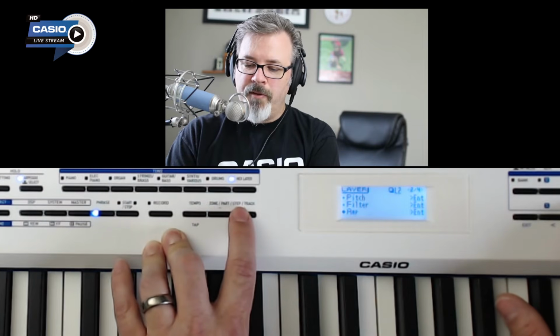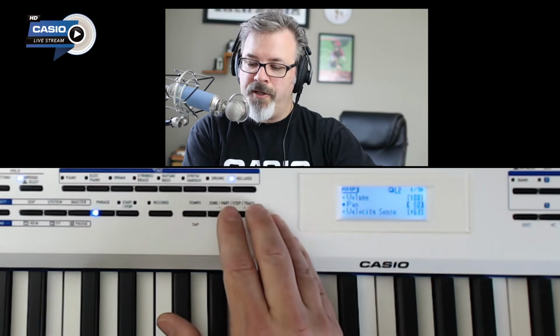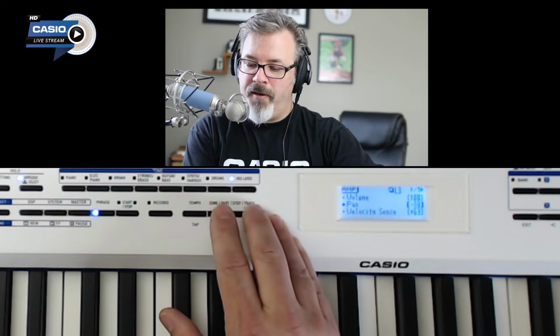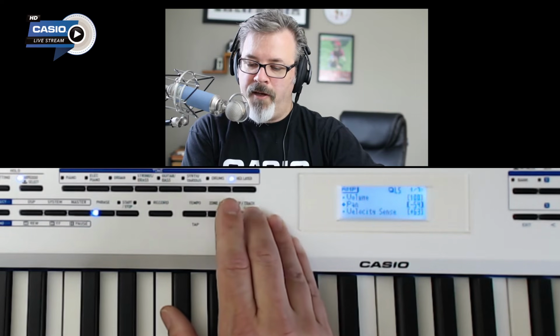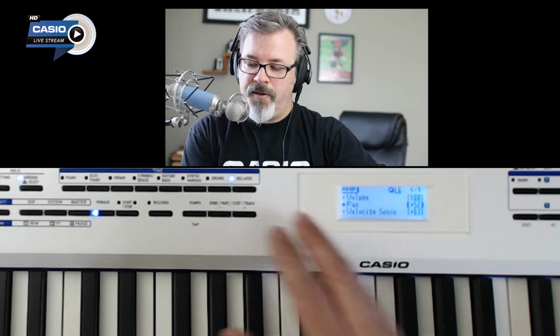And now I'm going to start panning each of these to different places. Layer 1, I'm going to pan a little left. Layer 2, a little right. Layer 3, more left. Layer 4, more right. Layer 5. So I've got these stereo pairs. I'll go way hard left, and layer 6, way hard right. So now I have 6 sawtooths panned out across the stereo field, but they're still all sounding the same. So I'm going to back out a little bit. You'll find on the main page a detune parameter.